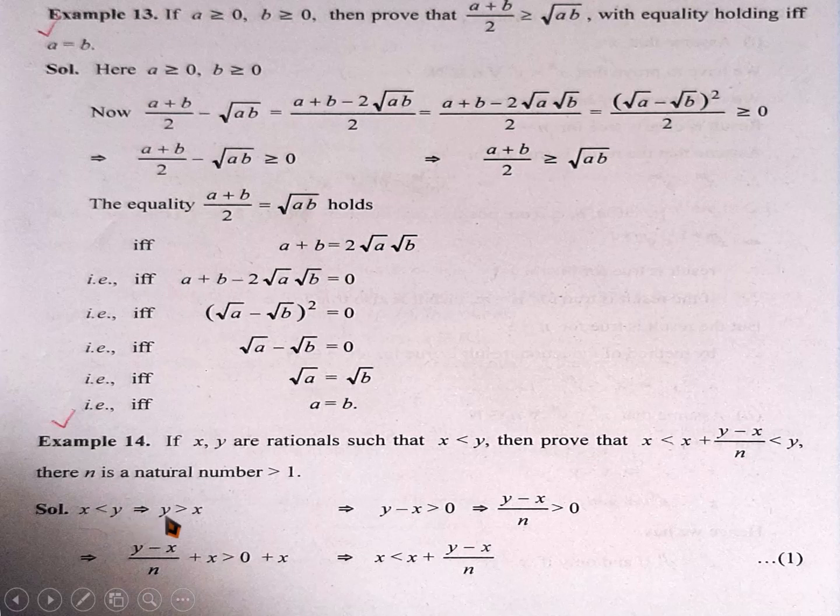From here, y is greater than x. Take y on the left hand side: y minus x is positive. n is greater than 1, therefore n is positive. n is positive, 1 by n is also positive. Multiply this inequality by 1 by n. 1 by n is a positive real number, therefore this inequality will remain the same. y minus x over n is positive.